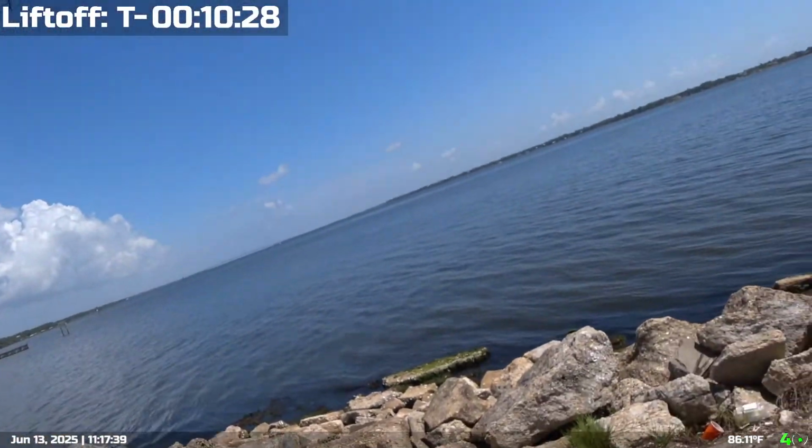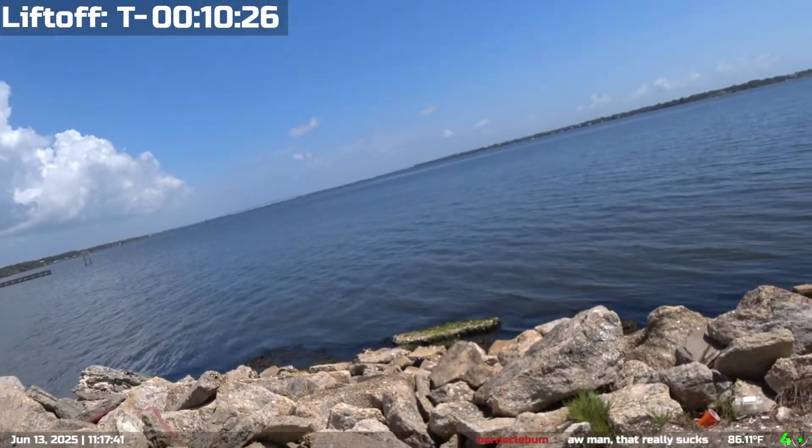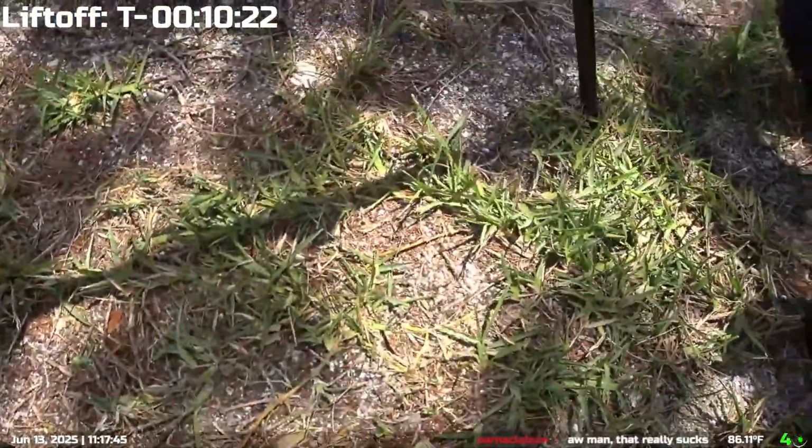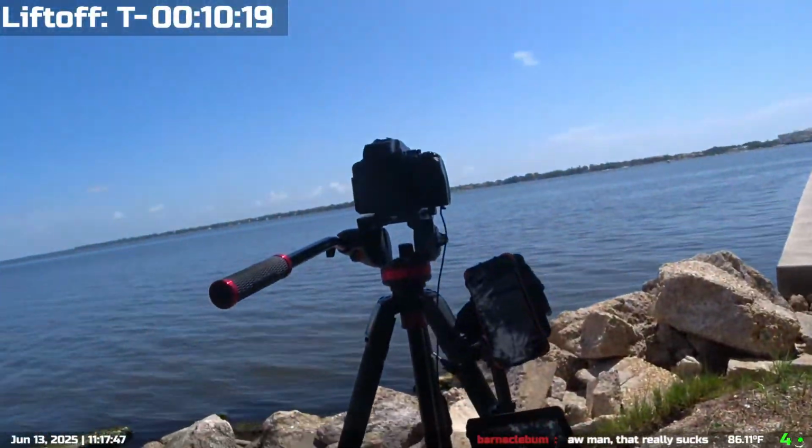I see a dolphin. Would be awesome to show it. So we'll try this USB-C. I don't think it's going to do anything different.